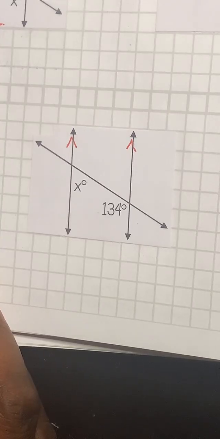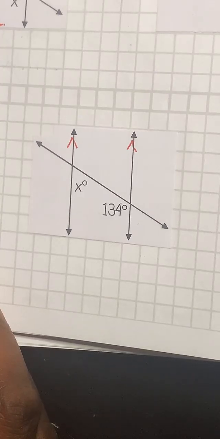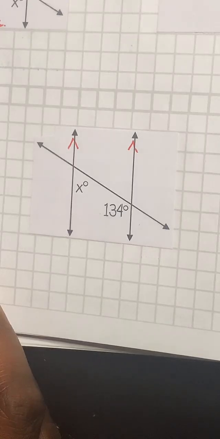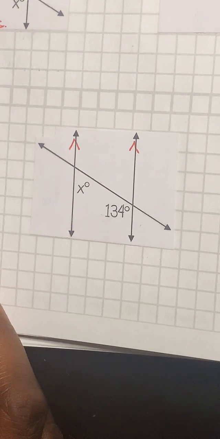Aiden, hi. Is it 46? So interior supplementary, 46 degrees. Okay, supplementary, Janice 46, TG 46.